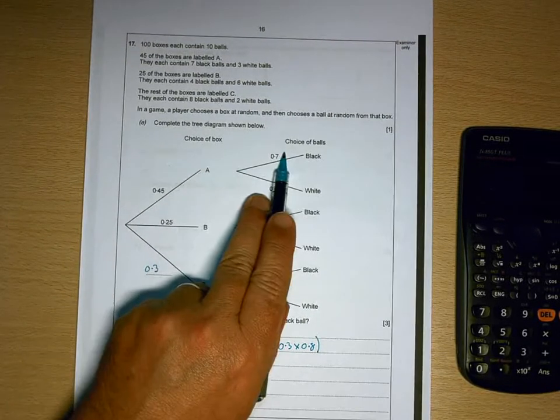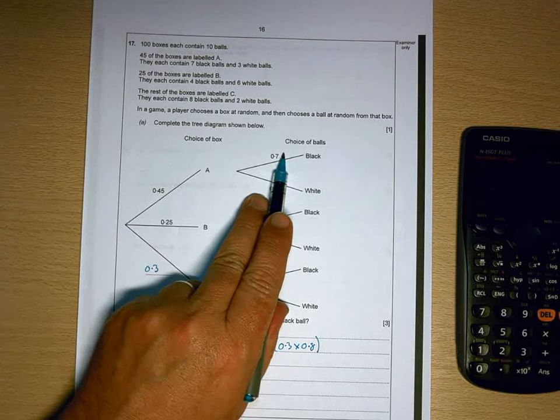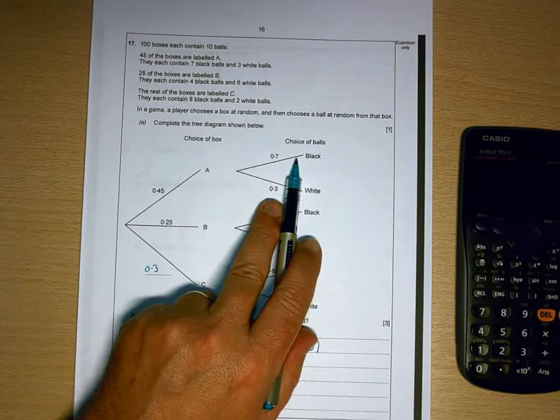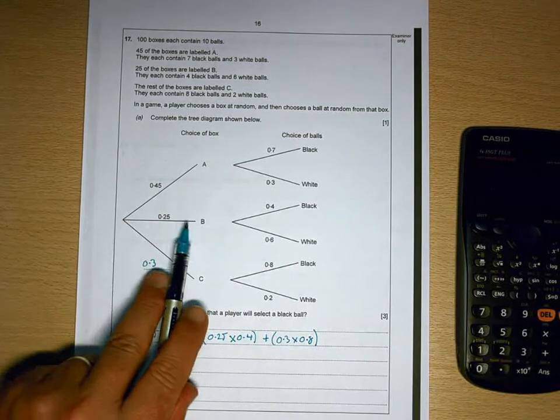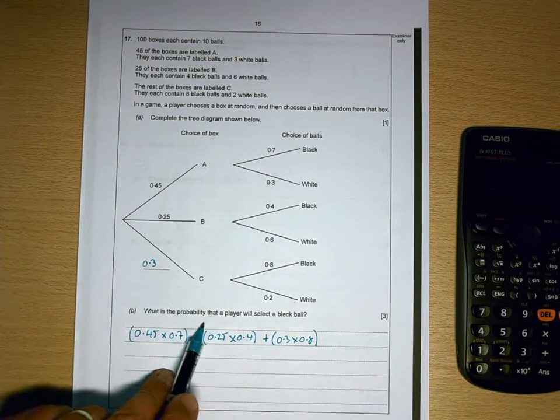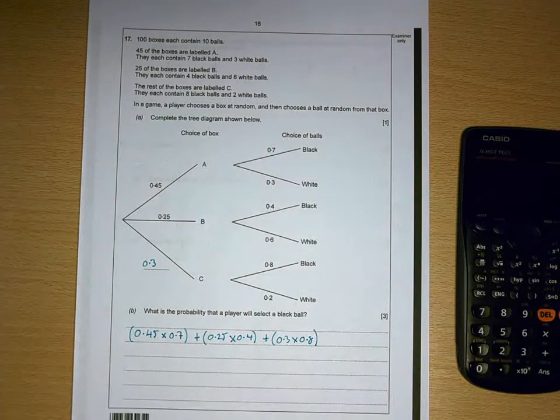So when you're moving in the same direction, you're multiplying the probability. So branch to branch, you're multiplying. If you've then got to go back to the start to consider another path, then that's when you're ORing and you're going to add those probabilities together.